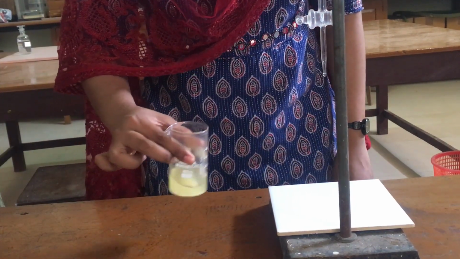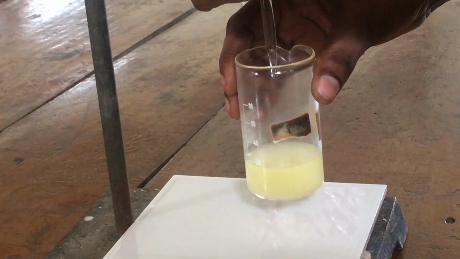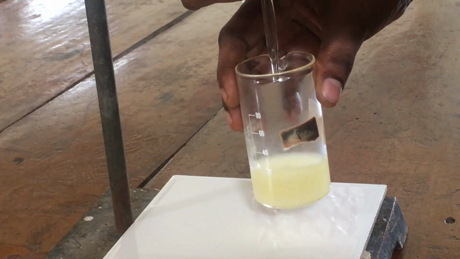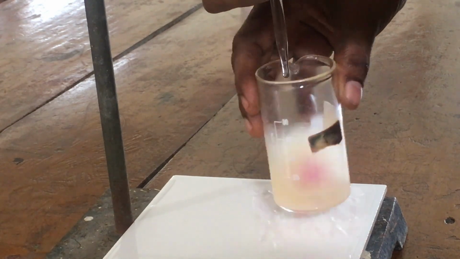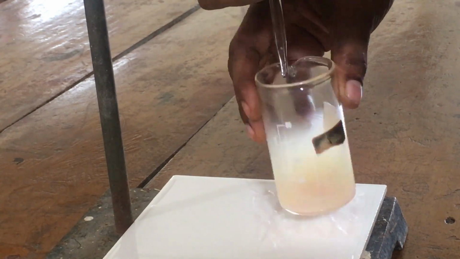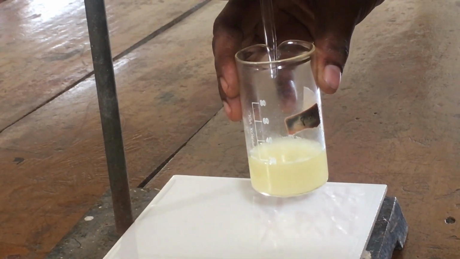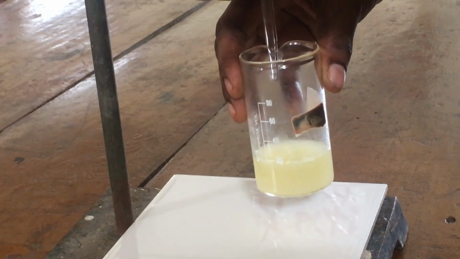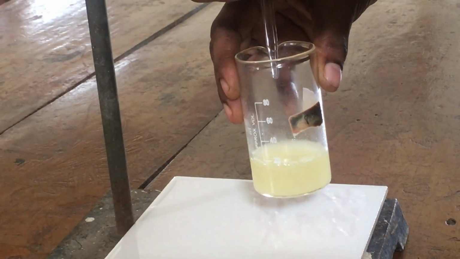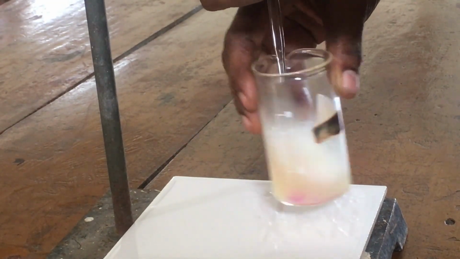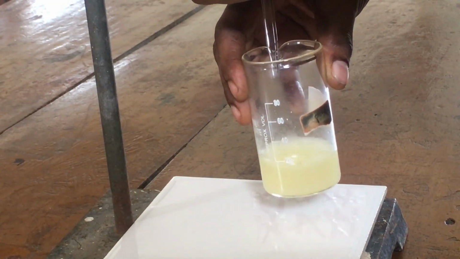We are going to titrate the melted fresh butter against 0.1 normal KOH, and we should be very careful to add only drop by drop because the result will not be a big number.